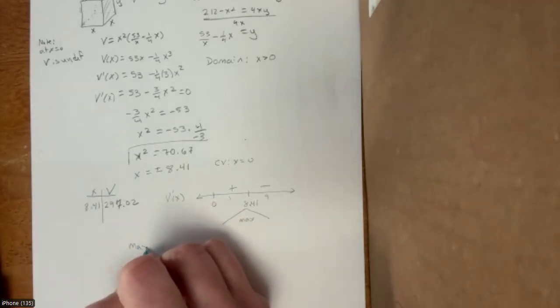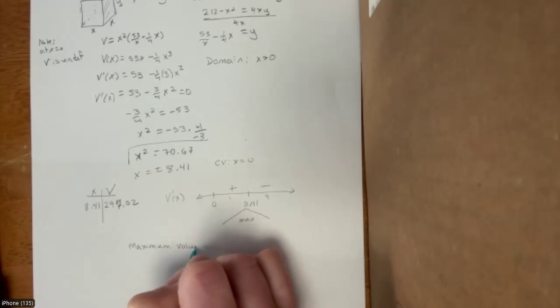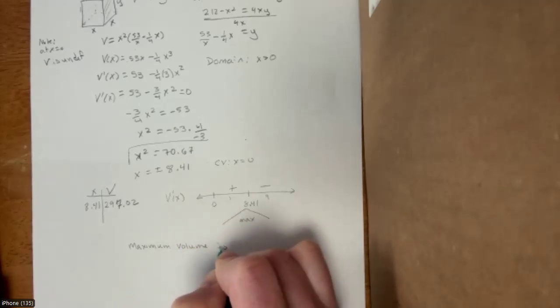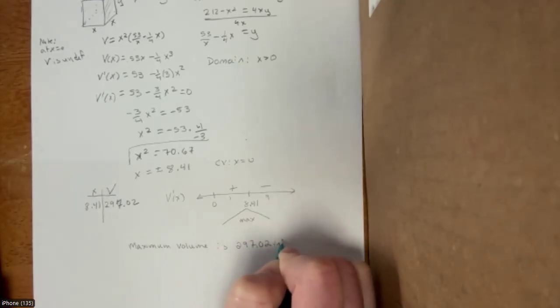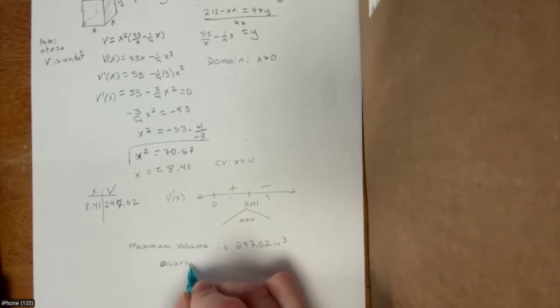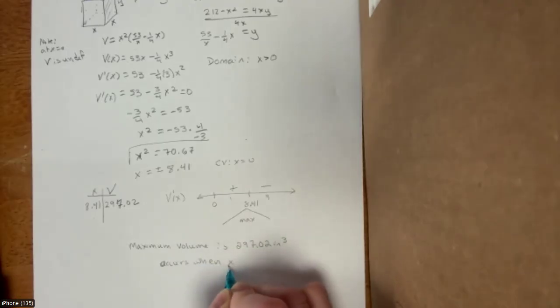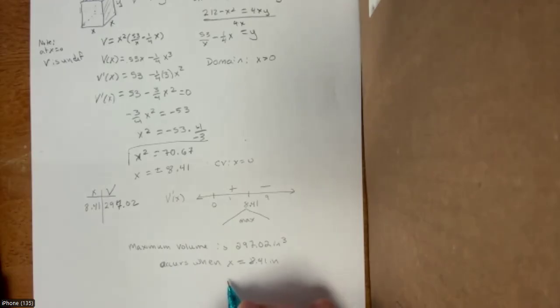So the maximum volume is 297.02 cubic inches. And it occurs when x, so the base of the square, is 8.41 inches. And the other dimension, because the question asks for the dimensions, is y.